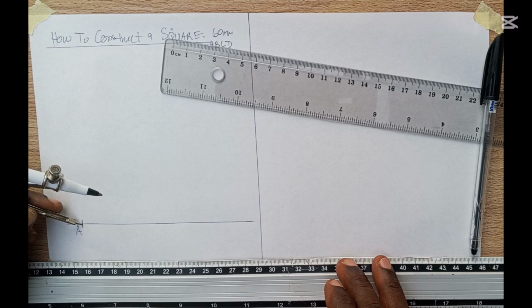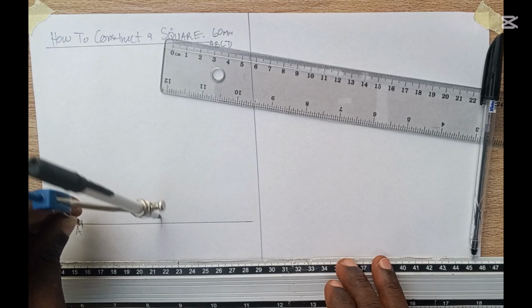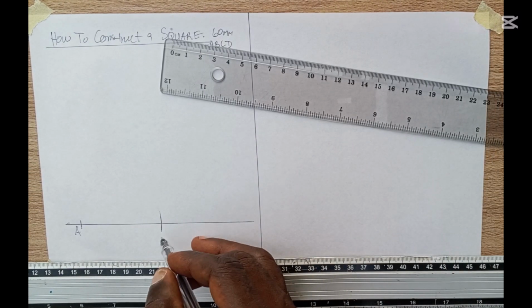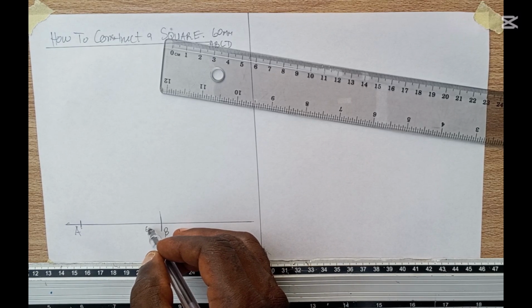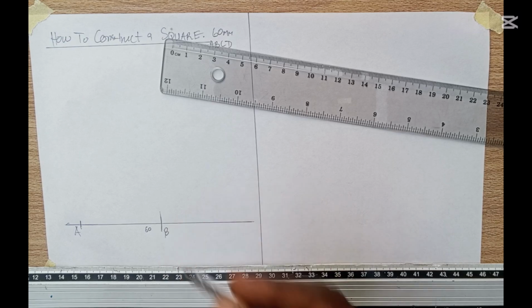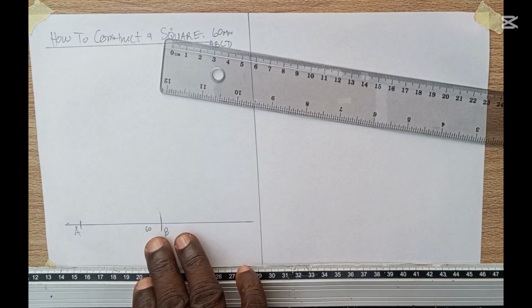That is the intersection there, and I cut a mark here. Can you see that? That mark, let us call it B, which is 60. There is no need repeating mm like most of my students will do. So you just leave it like that.